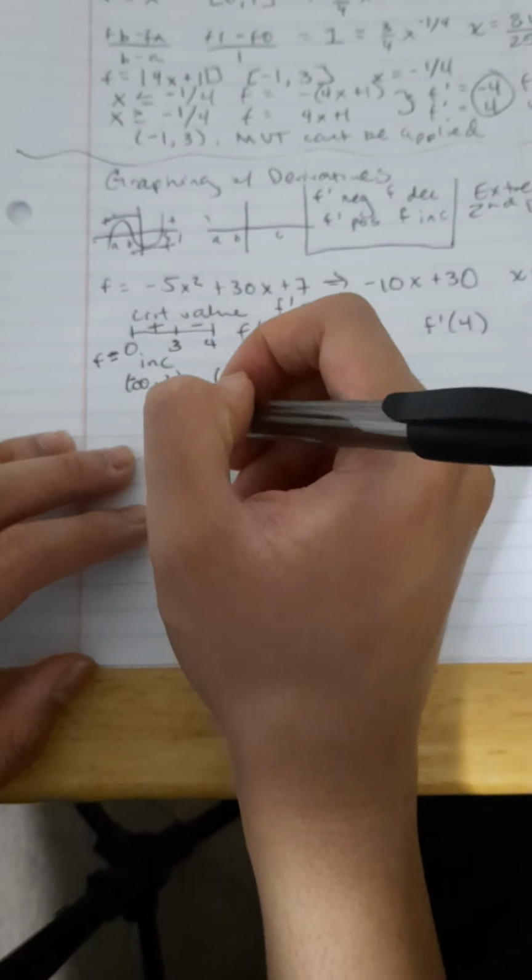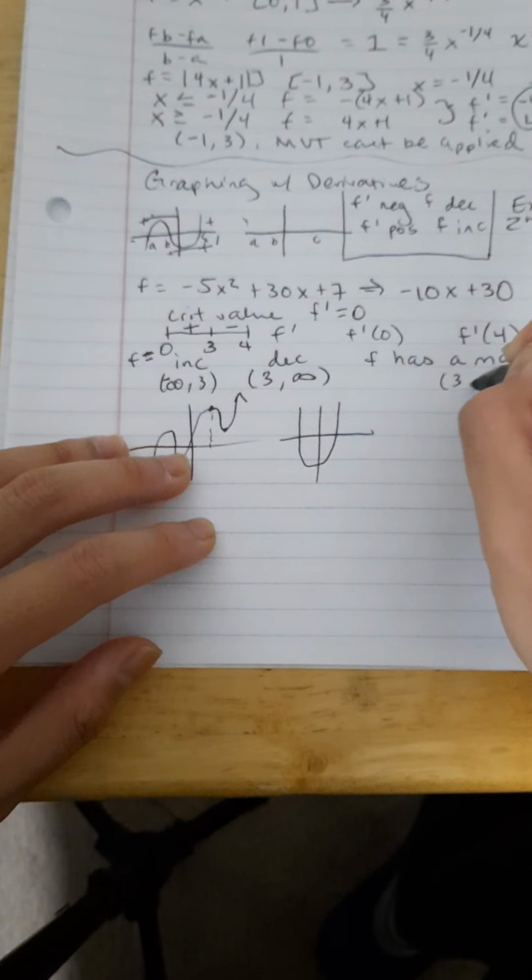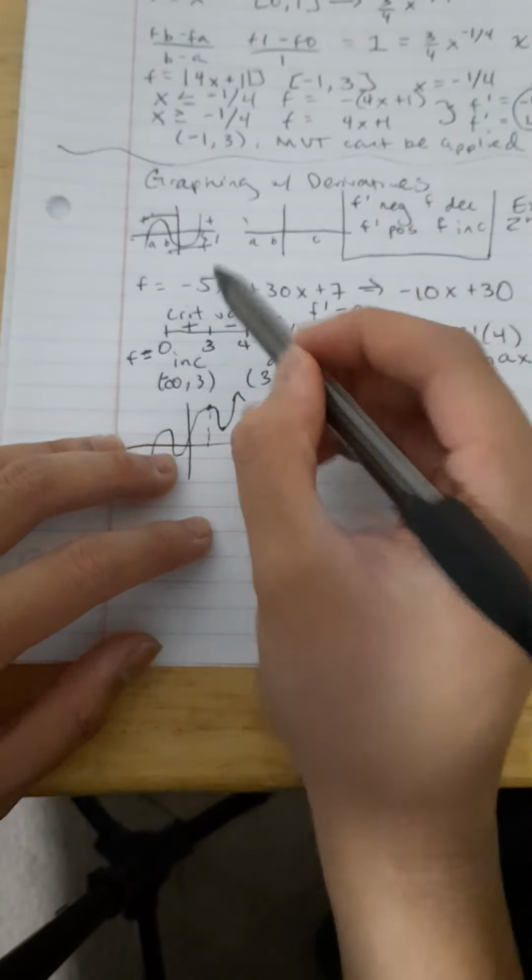f has a relative max at x equals 3. So now we go to our regular function and plug in 3 for all the x's, and we get 52 as the y coordinate. How did I get to f has a maximum?